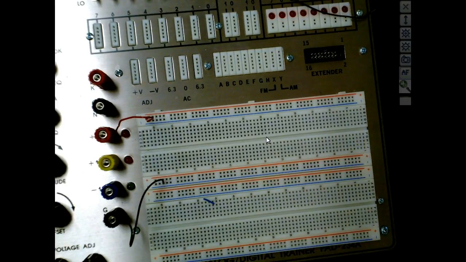Sometimes we have collisions. If they have a collision, both the computers come off the line. They have a random number generator in there, and they come back on after a random amount of time. So odds are they're not going to collide unless the network is very, very busy.